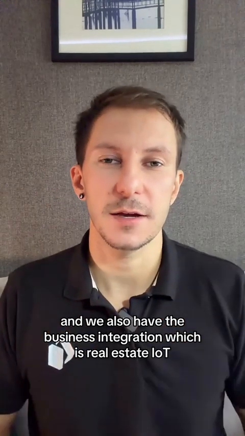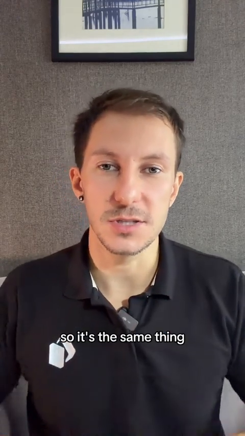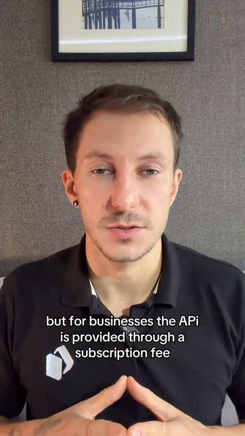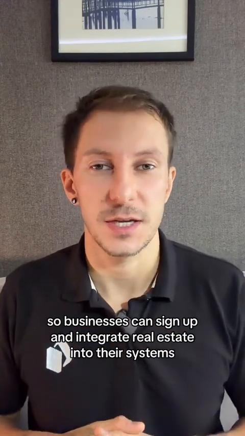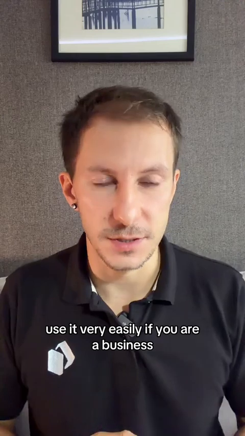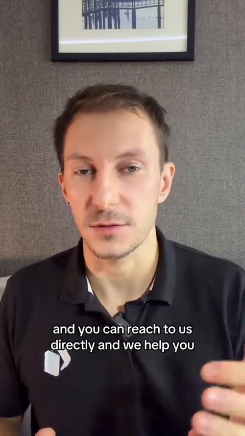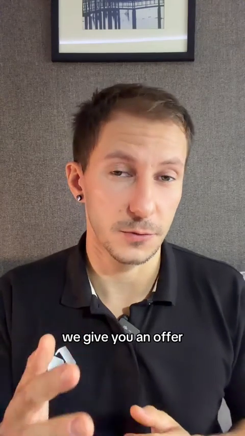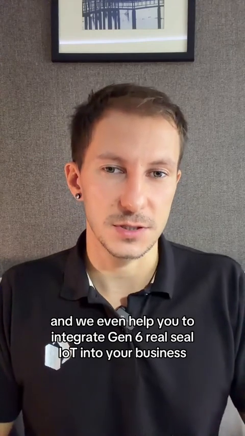And we also have the business integration, which is RealSeal IoT. So it's the same thing, but for businesses, the API is provided through a subscription fee, so businesses can sign up and integrate RealSeal into their systems. Use it very easily. If you are a business, you can find all the documentation on the wiki, and you can reach out to us directly, and we help you. We give you an offer, and we even help you to integrate Gen6 RealSeal IoT into your business.